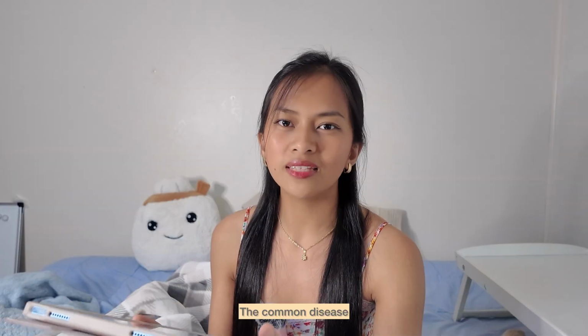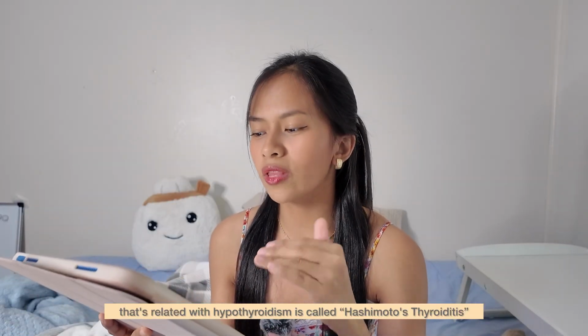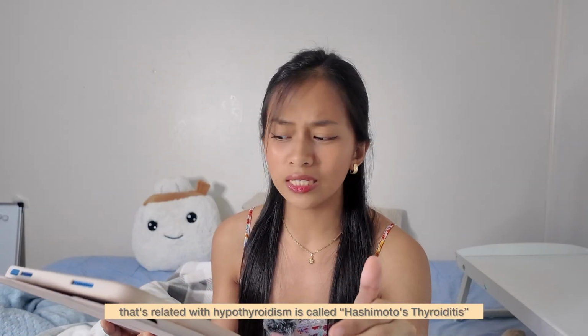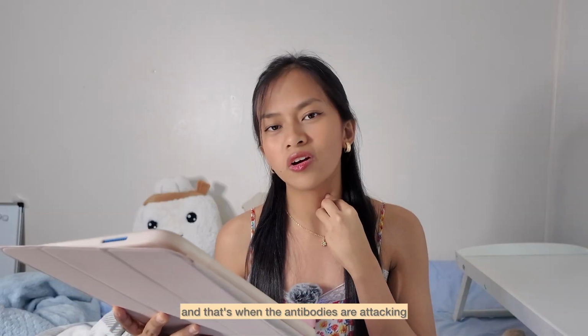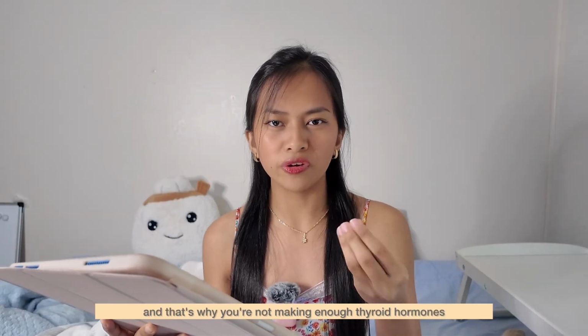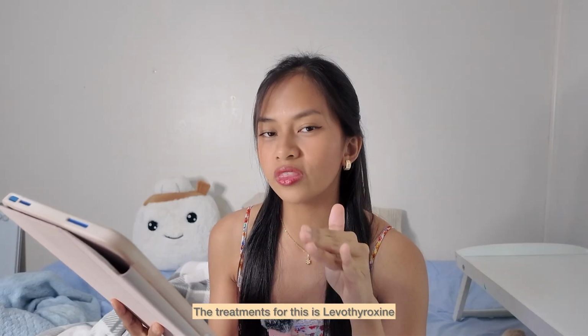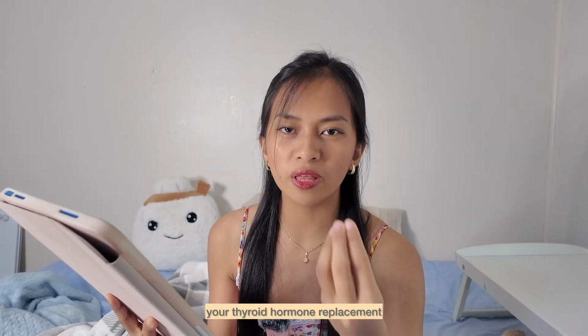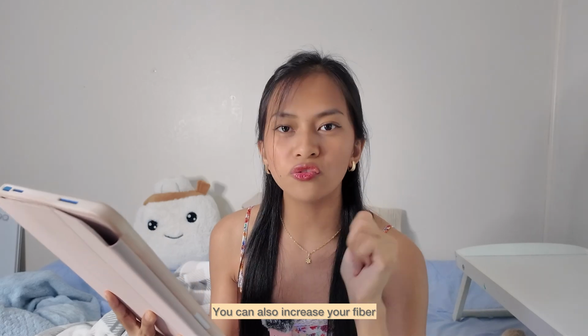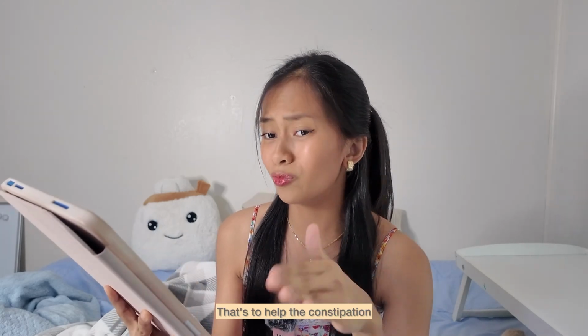The common disease that's related with hypothyroidism is called Hashimoto's thyroiditis. And that's when the antibodies are attacking your thyroid tissue, and that's why you're not making enough thyroid hormones. The treatment for this is levothyroxine, your thyroid hormone replacement, and you have to do this lifelong. You can also increase your fiber and your fluid intake. That's to help the constipation because, you know, hello.